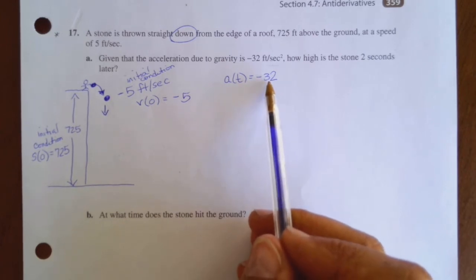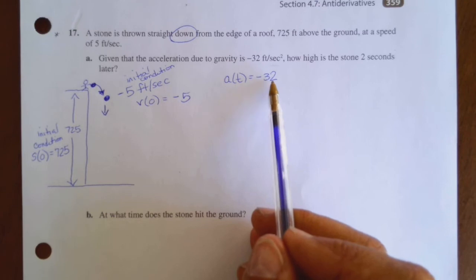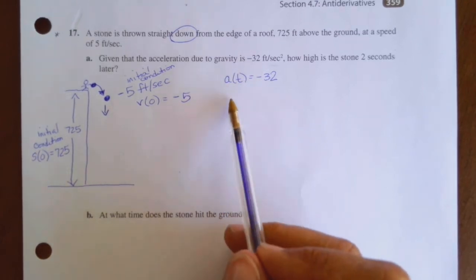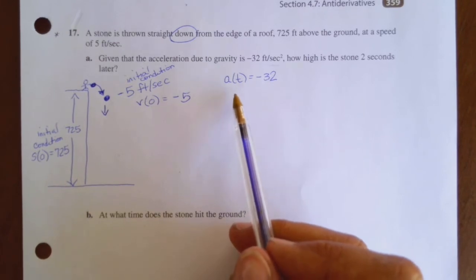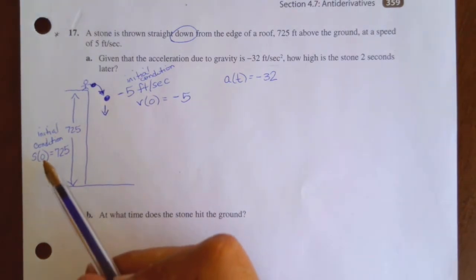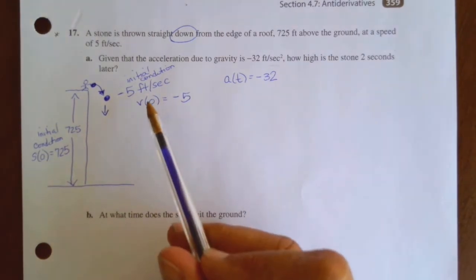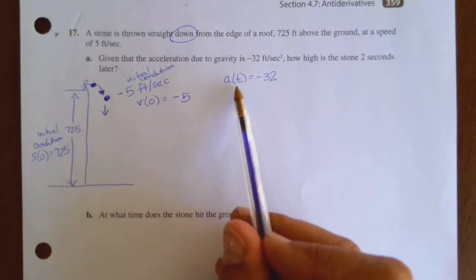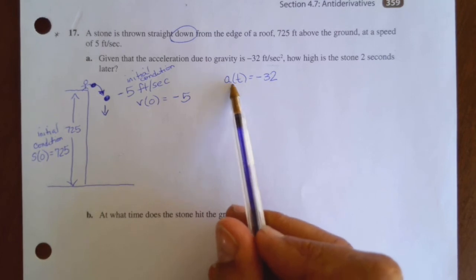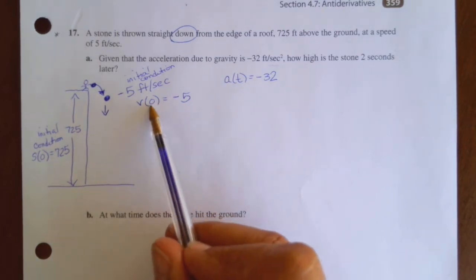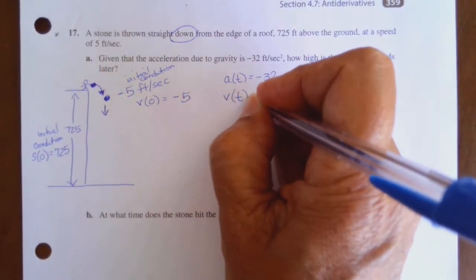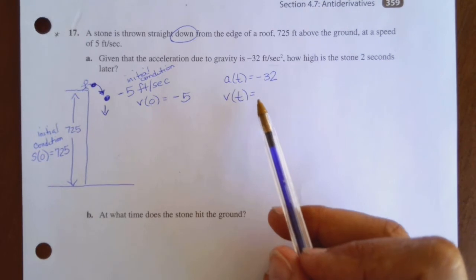So if we have the acceleration function, we can find the antiderivative of that, which would be velocity. Remember with our problems from chapter 2, we started with position. The derivative of position was velocity, and the derivative of velocity was acceleration. So now we're going to go backwards and do antiderivatives. The antiderivative of acceleration will be velocity. So let's find the velocity function.